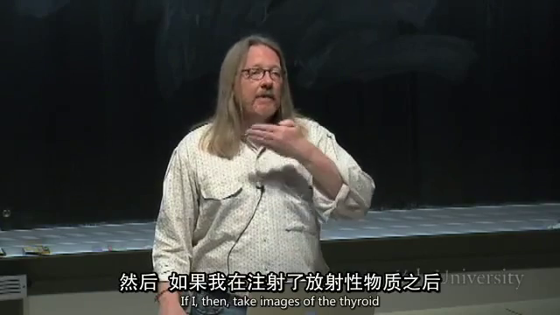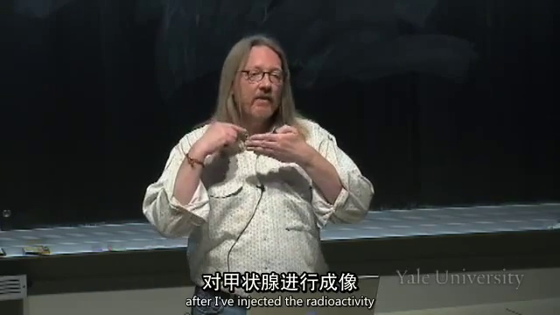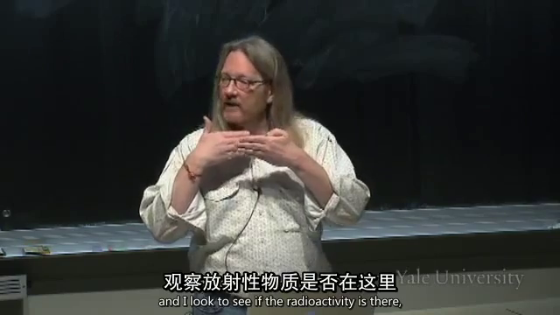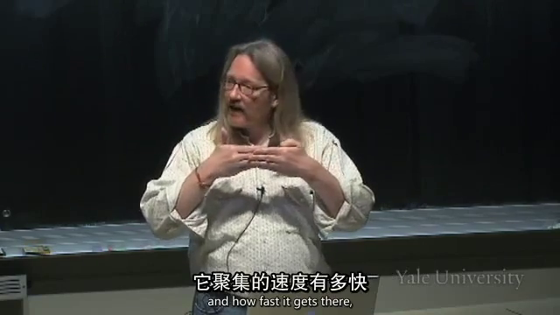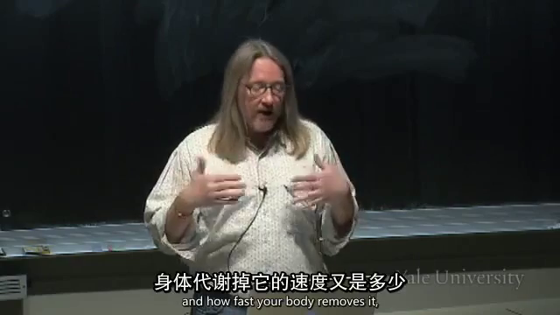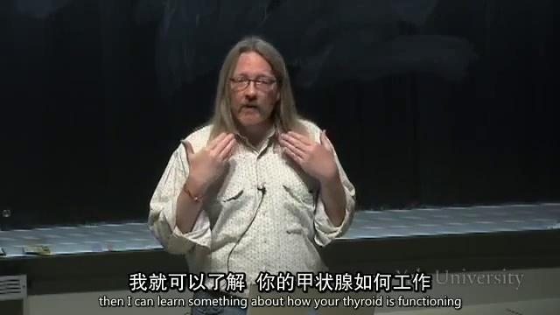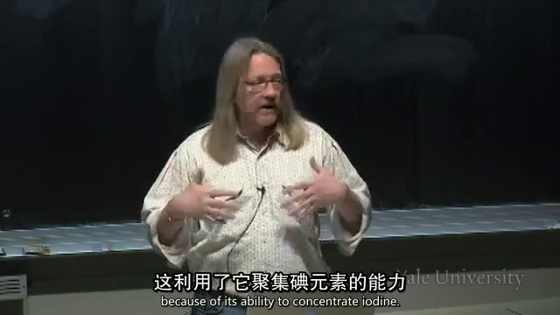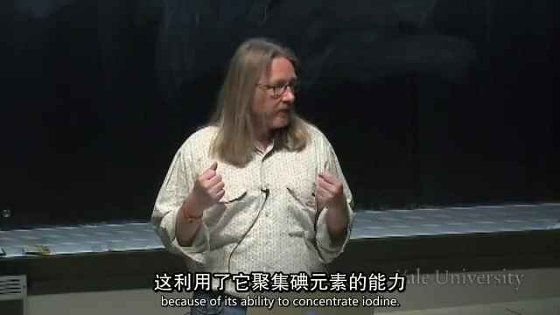If I then take images of the thyroid after I've injected the radioactivity, and I look to see if the radioactivity is there and how fast it gets there and how fast your body removes it, then I can learn something about how your thyroid is functioning because of its ability to concentrate iodine. That's one example of it.